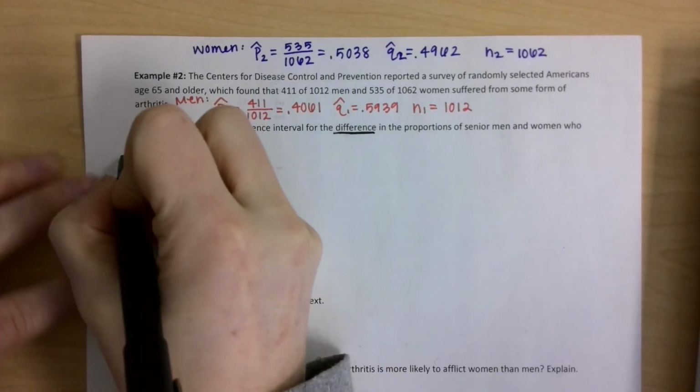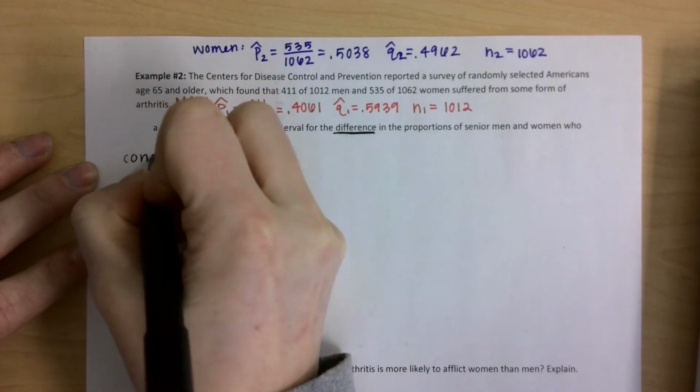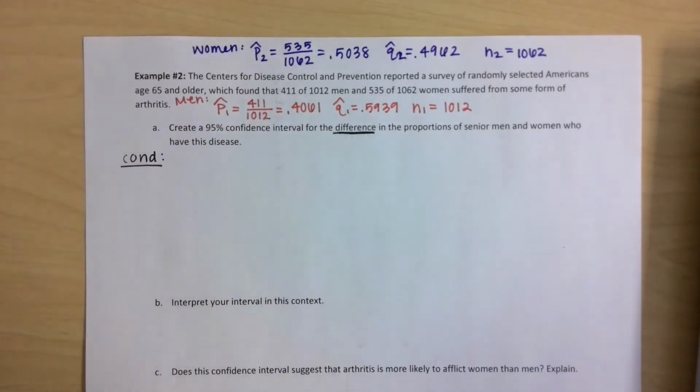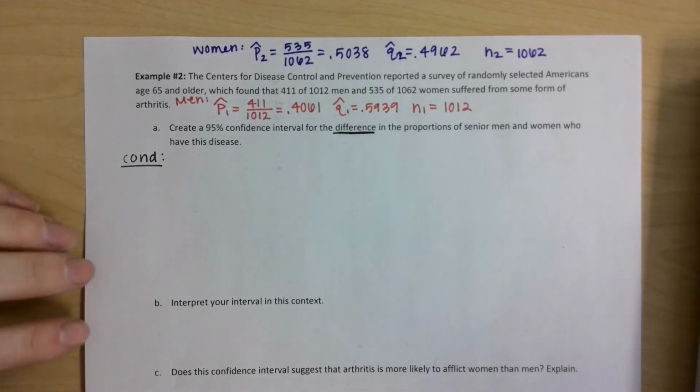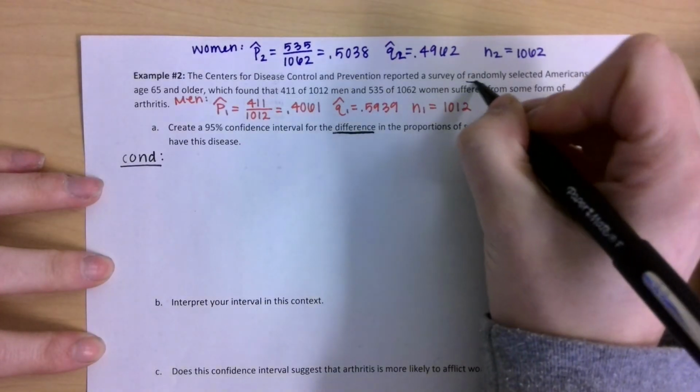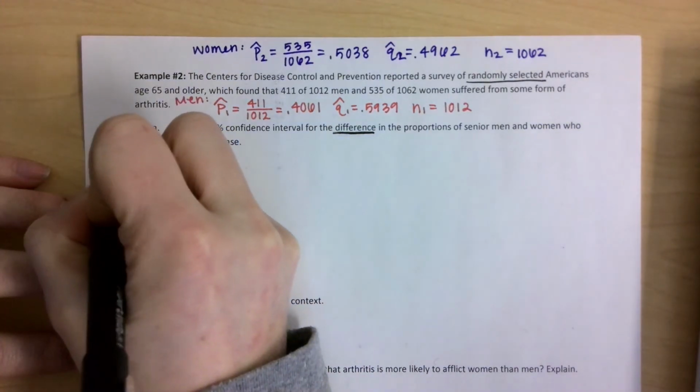Okay, from here again, I need to check those conditions. Remember, every time you're making a confidence interval, you do have to check conditions. So first one is that it must be random. It does say that these are randomly selected Americans.